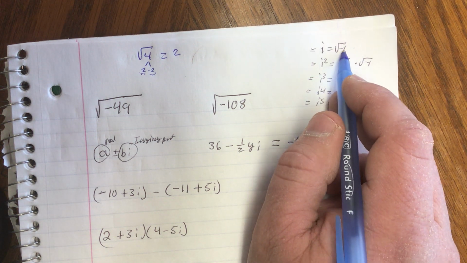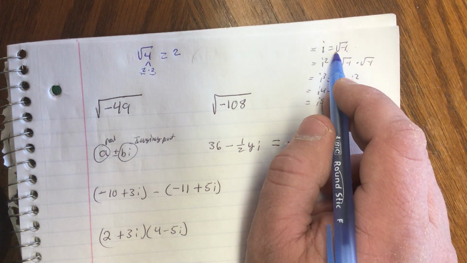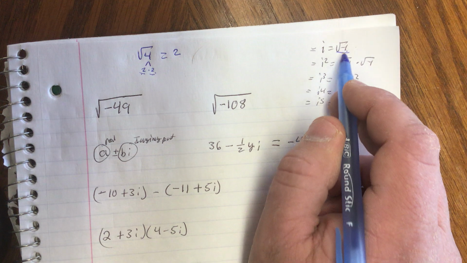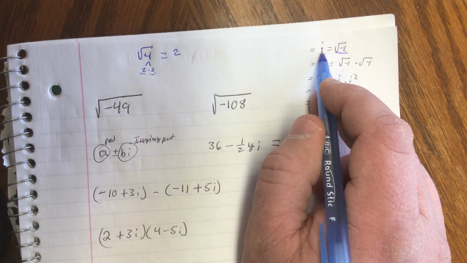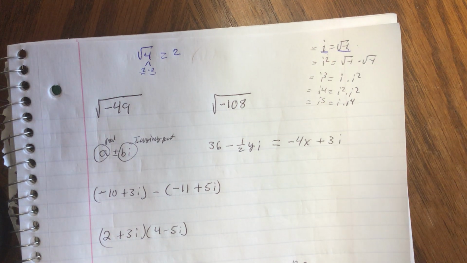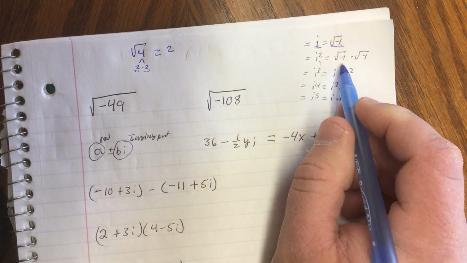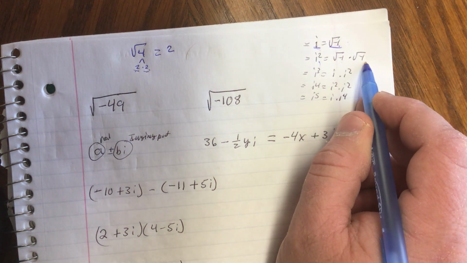Therefore, we need to call this something else that allows us to do square roots of negatives. So the square root of -1, math people have decided to call that an i, or an imaginary number. So the square root of -1 is i. Now, this follows the principles of mathematics, obviously. So when I have i squared, I actually have square root of -1 times square root of -1.